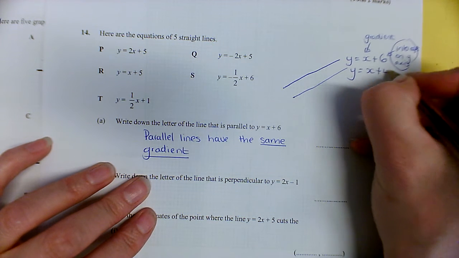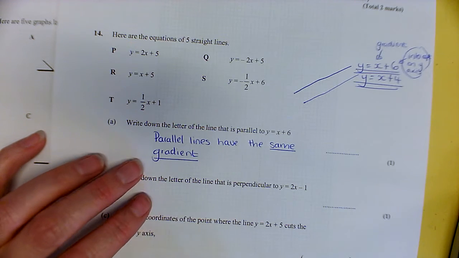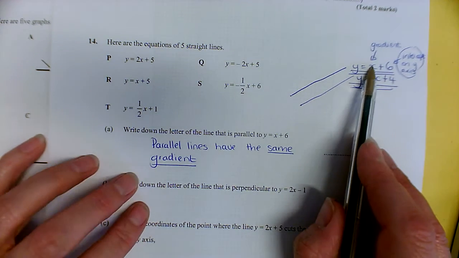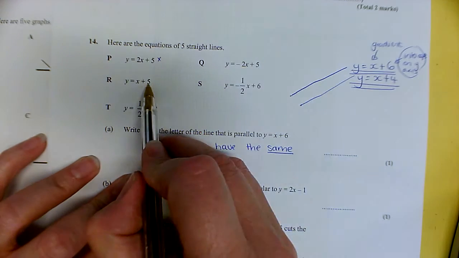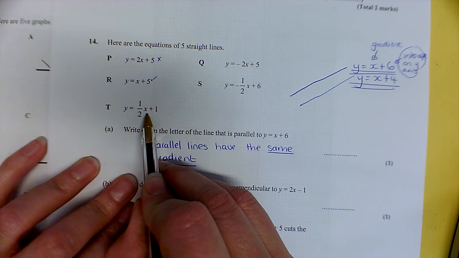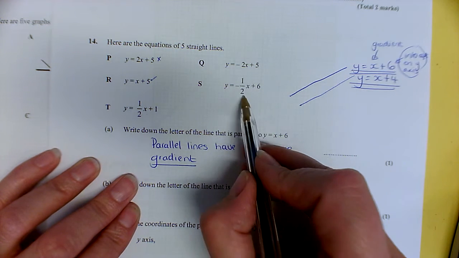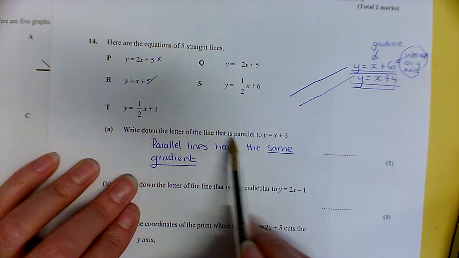these lines are parallel. So we are looking for a gradient of x. 2x, well that's not the same gradient, so it's not this one. x plus 5, it's that one. Let's just confirm: minus half an x, that's not the same, minus 2x, that's not the same, minus half an x, that's not the same. So the letter of the line that is parallel is the letter R.